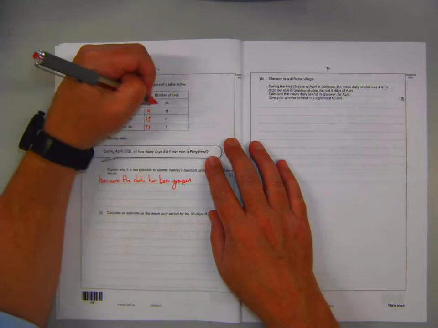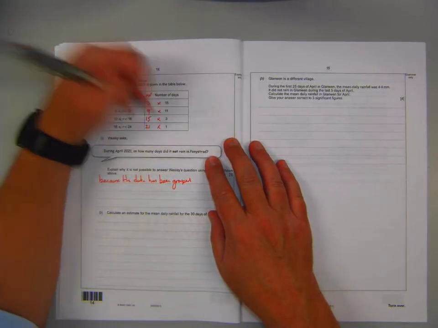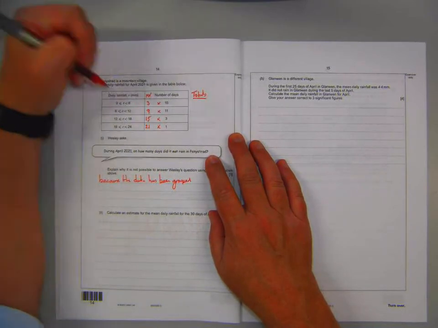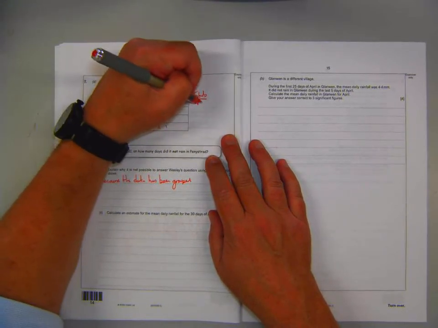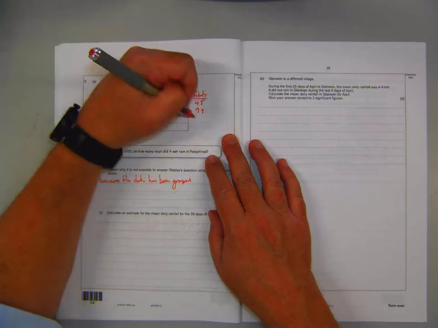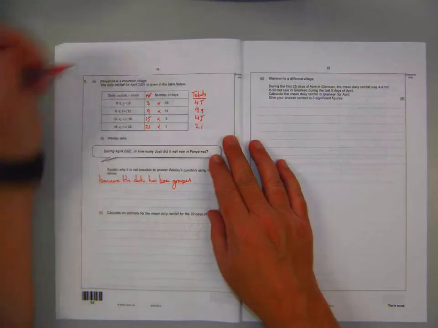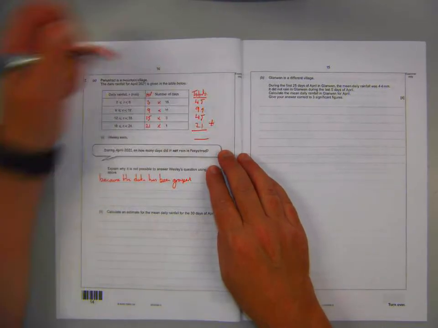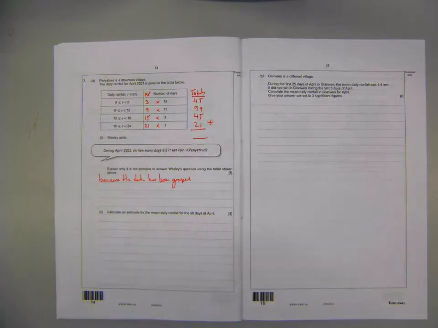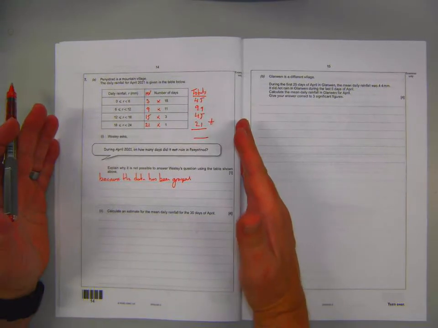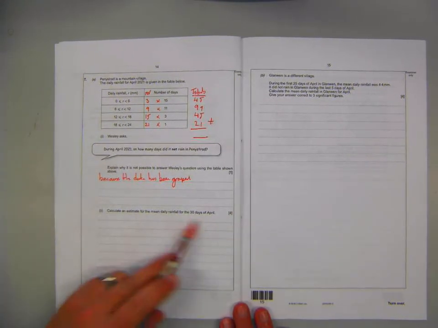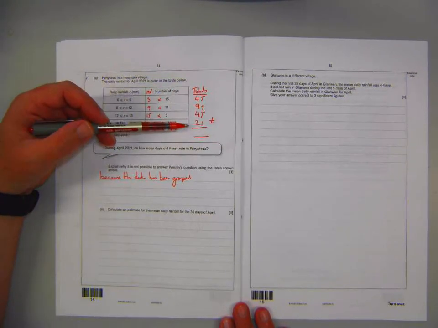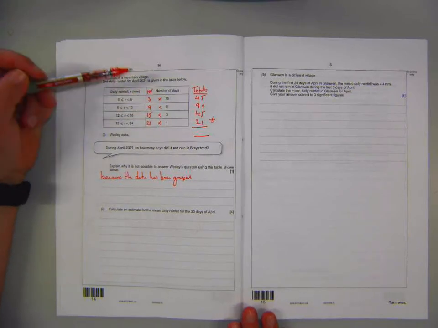Okay, then we need to work out what the totals are. So we multiply them together. 3 15s are 45, 99, 45, 21. Add those up, and the examiner gets this whole page, okay? So even though you've got this big gap down here to work this out, you can do the maths up there if that's where you want to do it.